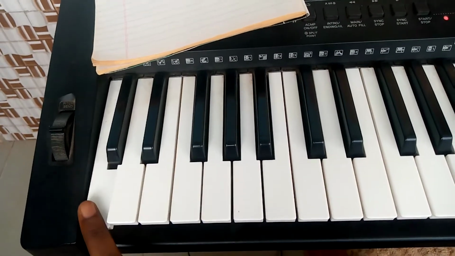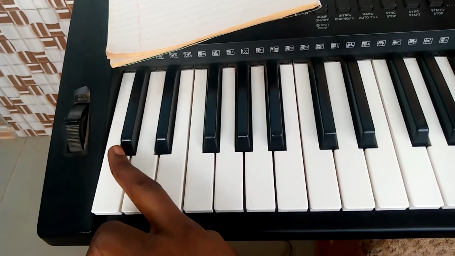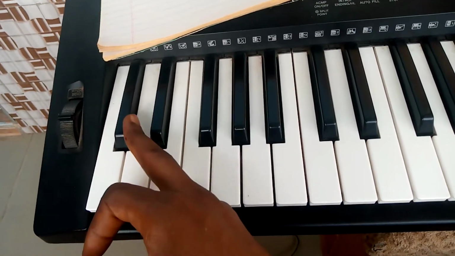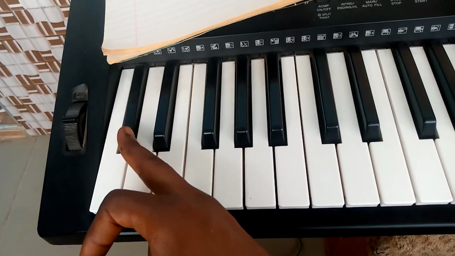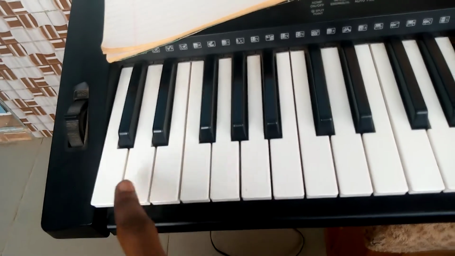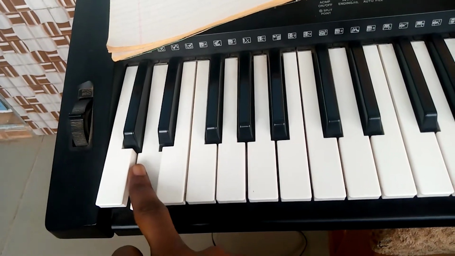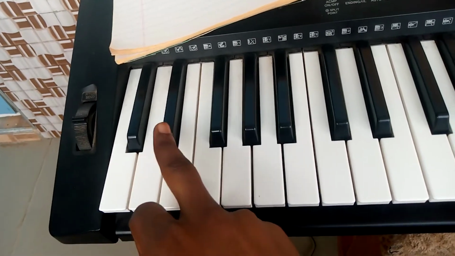So C is the surname, then you add the sharp, so it becomes C sharp, because we were standing on C when we got the name. I hope so. What I say, it's C sharp. D, we can call this D sharp for the meantime.